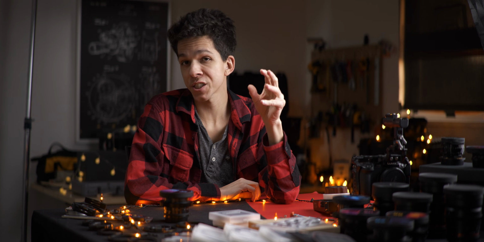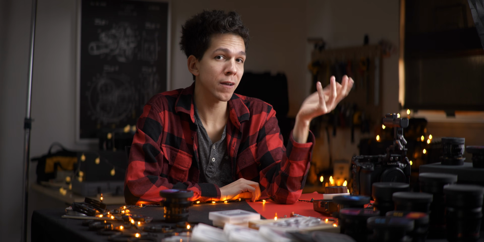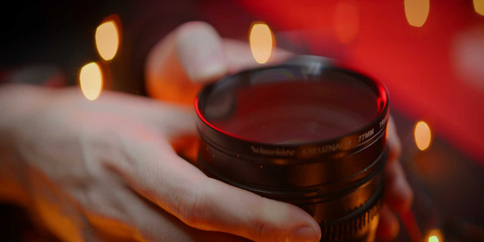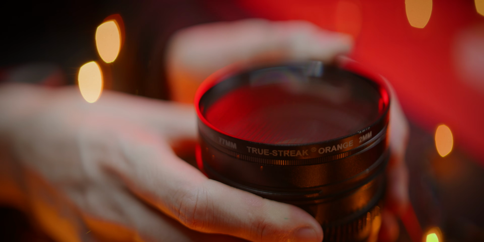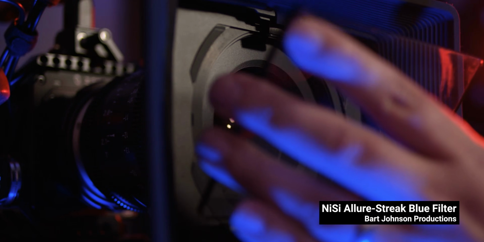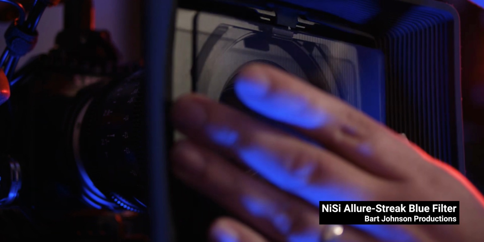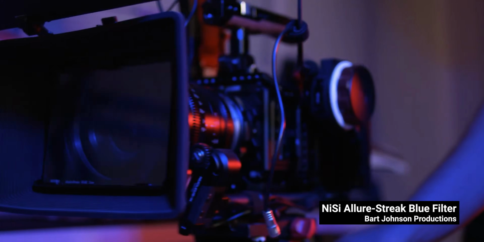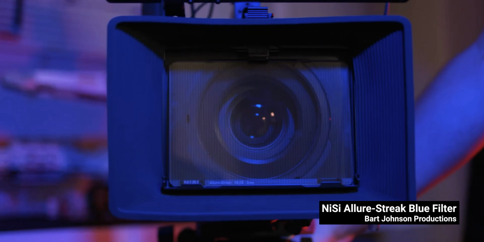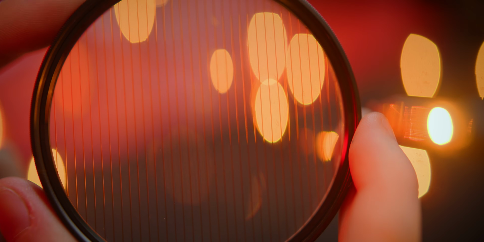Tiffen, NiSi, and Schneider streak filters can be found in different sizes and different mounting systems. If you use a compact rig, you can get them on rotating 77 or 82mm threads. But if you have a matte box with filter trays, there's also the option to go with 4x4s or 4x5.65 sizes at a more expensive price. The one that I use for this test is a Schneider 77mm streak orange 2mm.